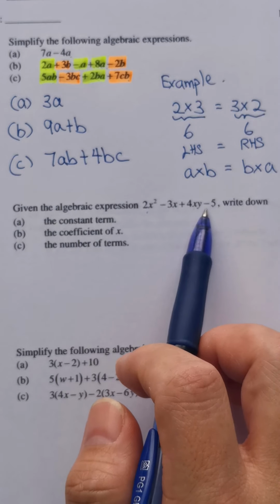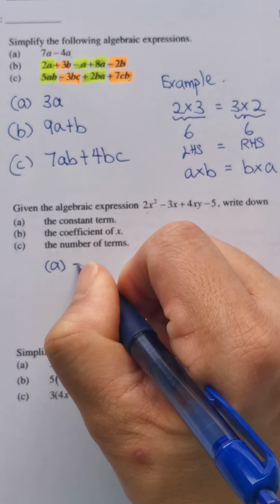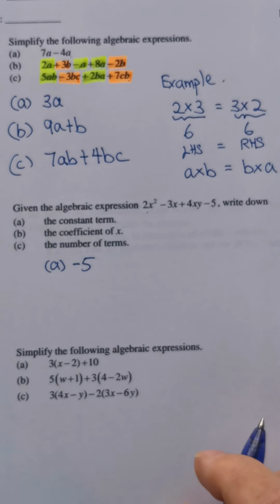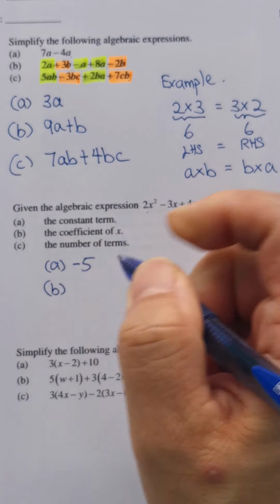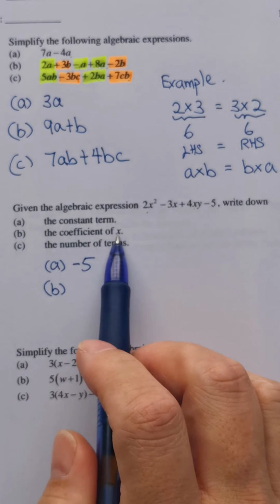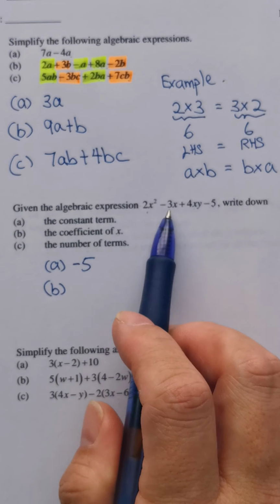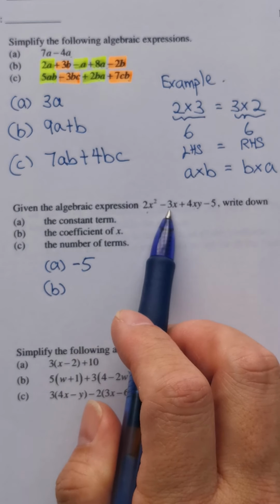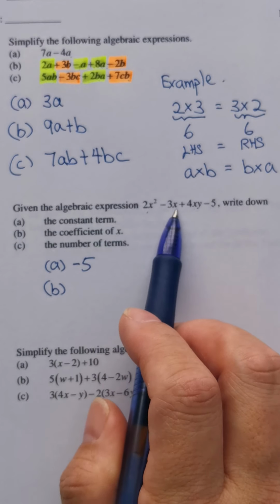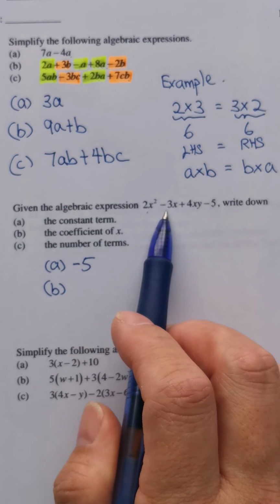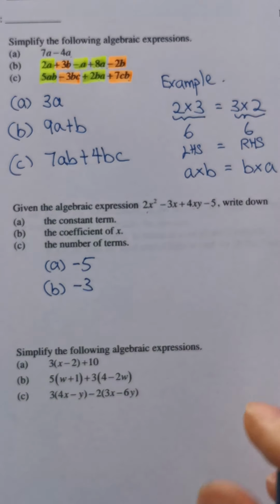Don't forget your negative sign. So for question A, the constant term is -5. For question 2B, I want to find the coefficient of x. We look at the four terms that we have. So -3x here, we zoom in, and you notice that the number in front of the x is -3. So the coefficient of x is -3.